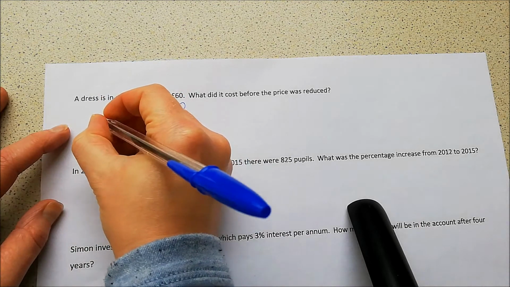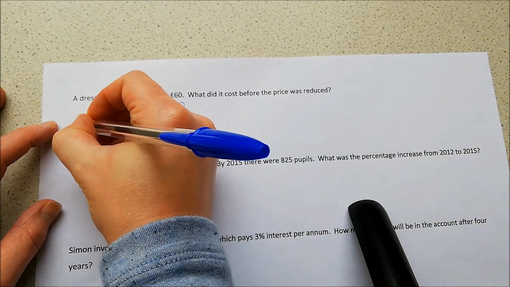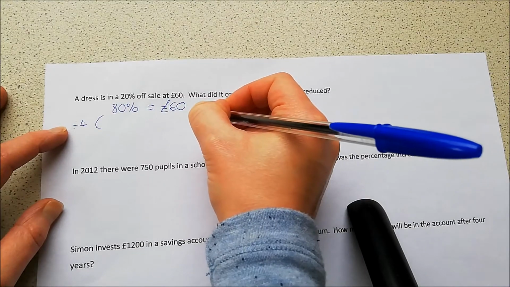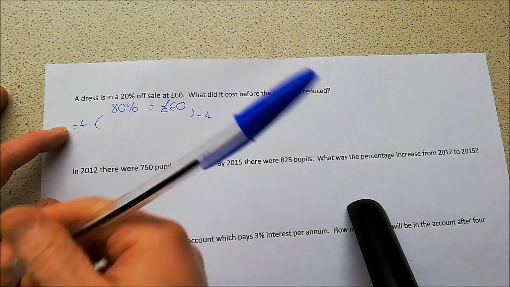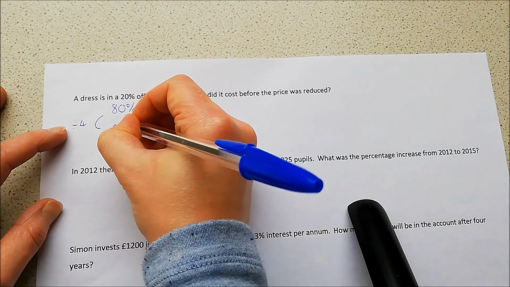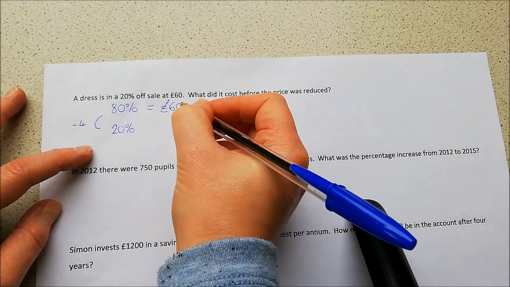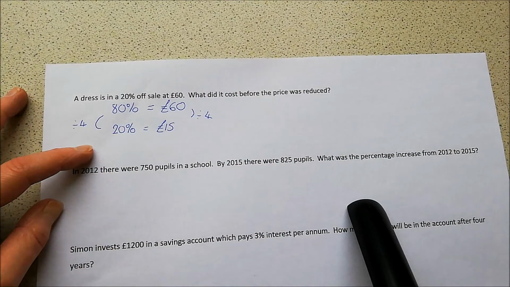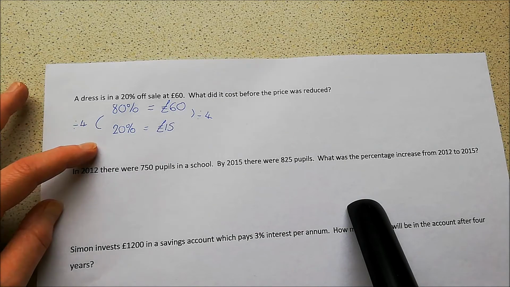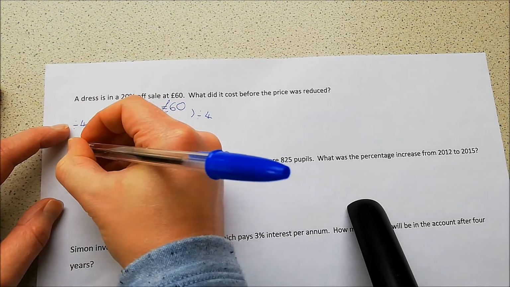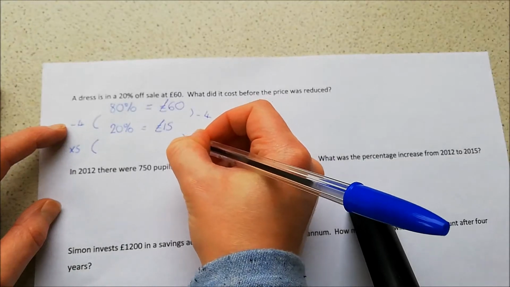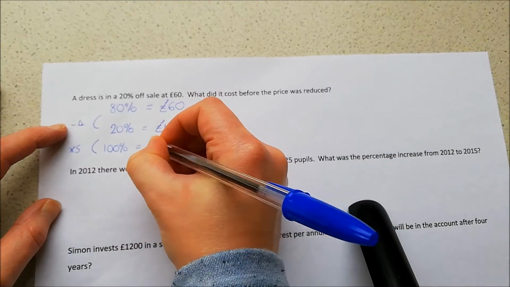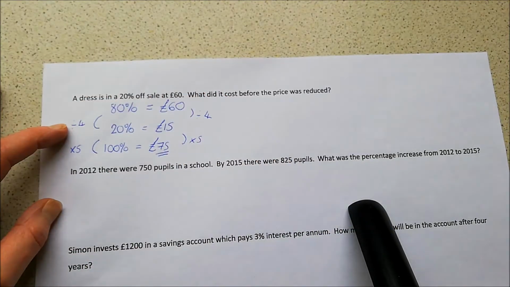We then need to divide down to a chunk that will fit into 100. So if I divide 80 by 4, that'll give me 20%. And I need to divide 60 by 4 as well to keep the 2 sides balanced, which would give me £15. And if 20% equals £15, then I can times that by 5 to give me 100%, which means 100% would have been £75.